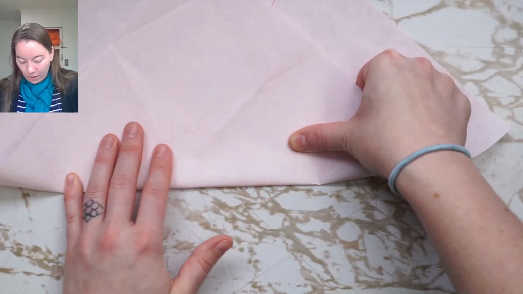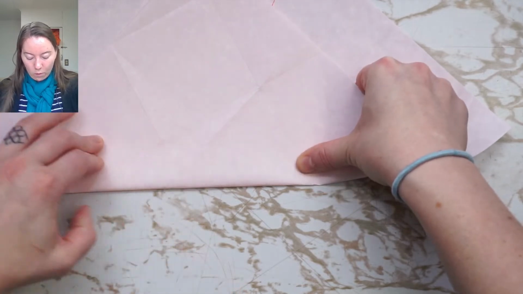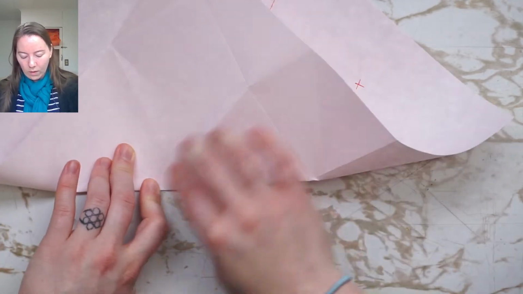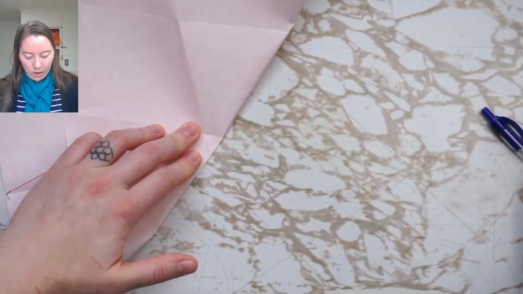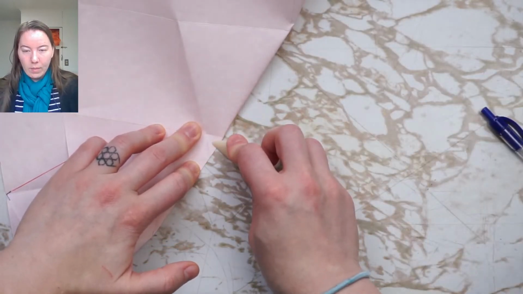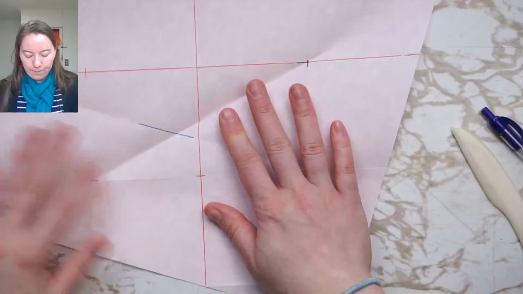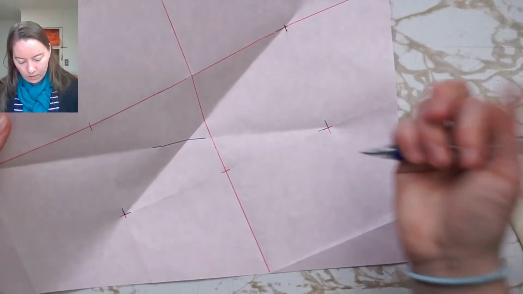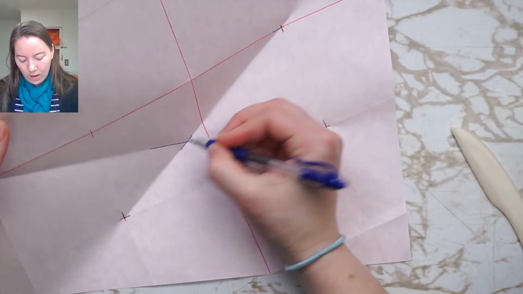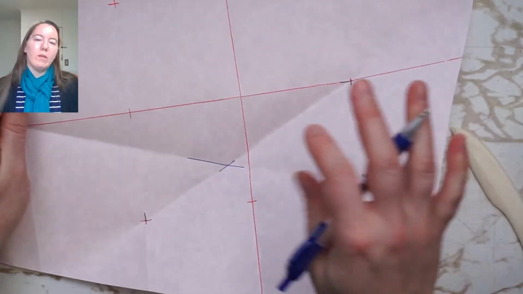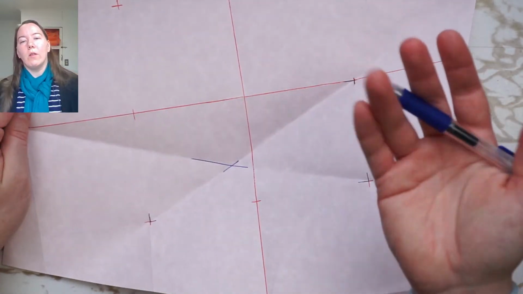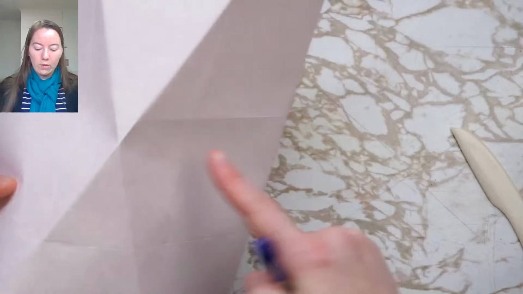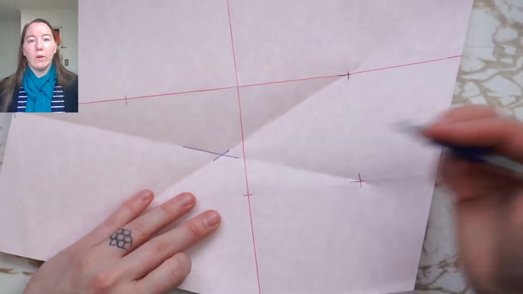Got to make sure that I'm going straight through those corners and come over and get that pinch. And if I'm doing a display piece, I would be doing this from the opposite side of the paper so that the harsher marks of my pinch are on the side that I don't consider front.